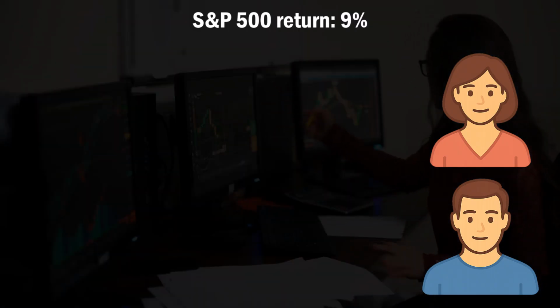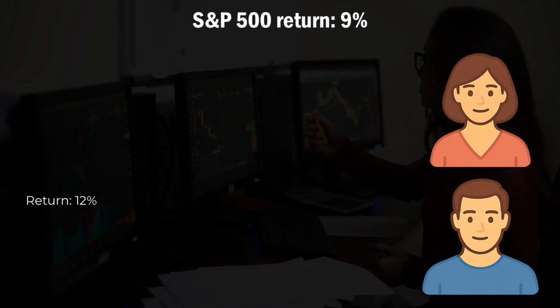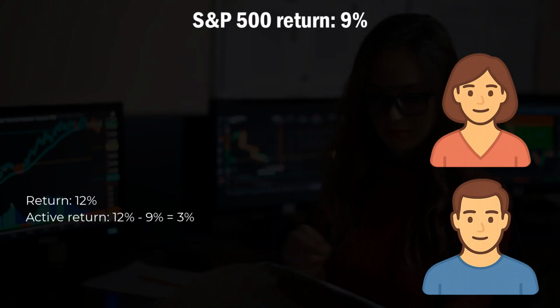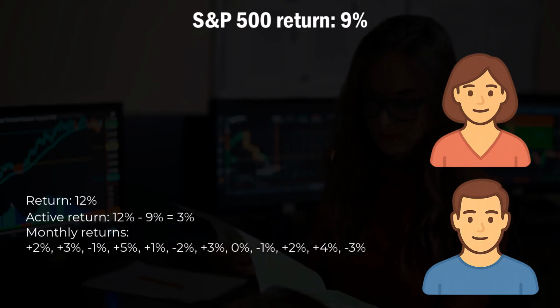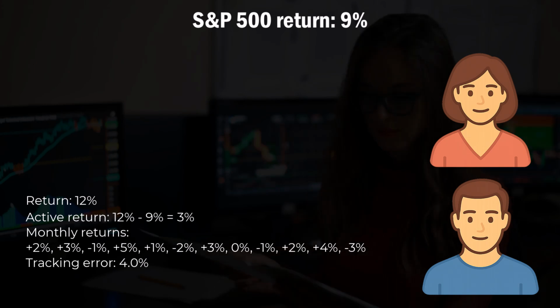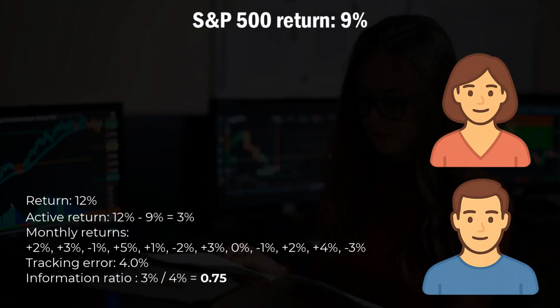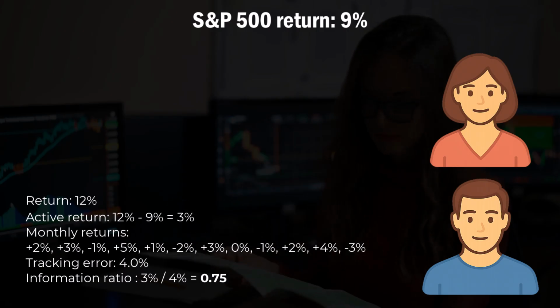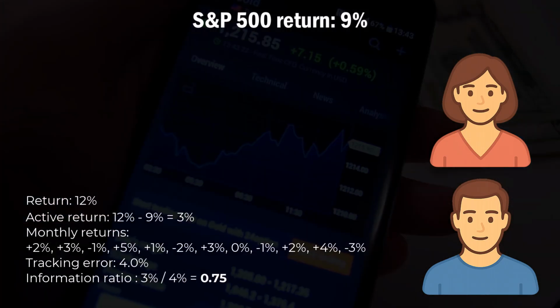Let's bring back Bob and Alice again. They are both portfolio managers and their performance is measured against the same benchmark, the S&P 500, which returned 9% over the last year. Bob's return was 12% and his active return is 12% minus 9% equals 3%. Now let's say Bob's monthly active returns looked like this over the last year. We can now calculate the standard deviation of those values, and that's his tracking error. In total, this is around 4%. Now plug these numbers into the information ratio's formula, and we get a 0.75 information ratio. This is not terrible because he beat the benchmark, but his performance was pretty volatile and inconsistent.